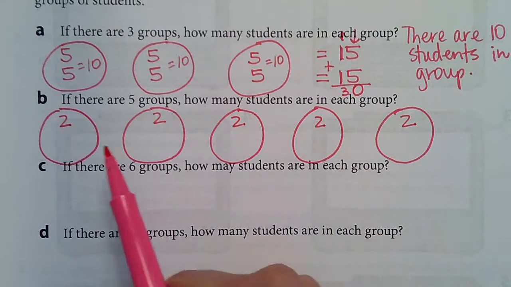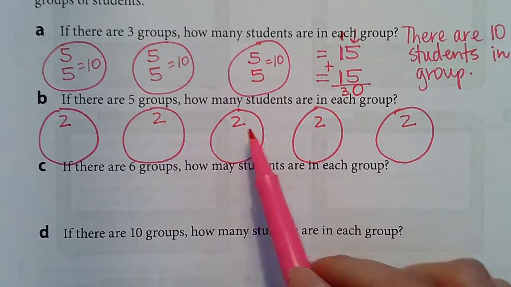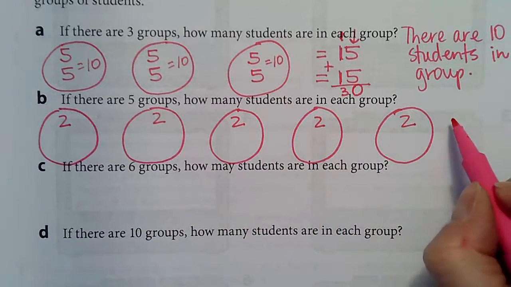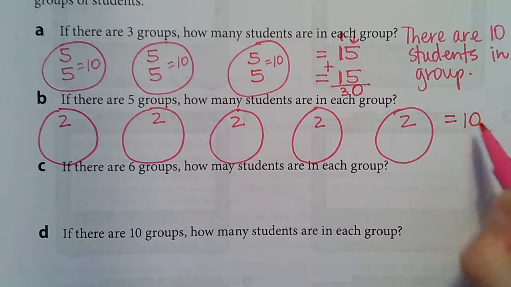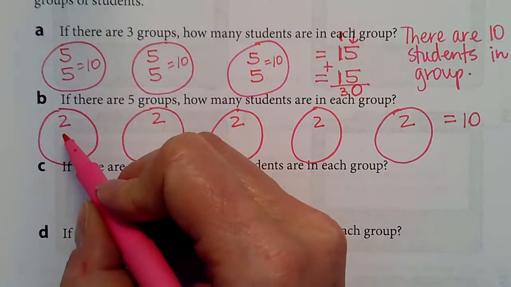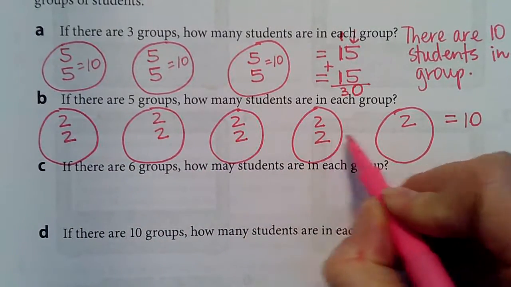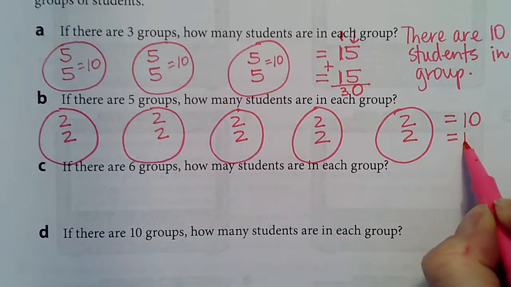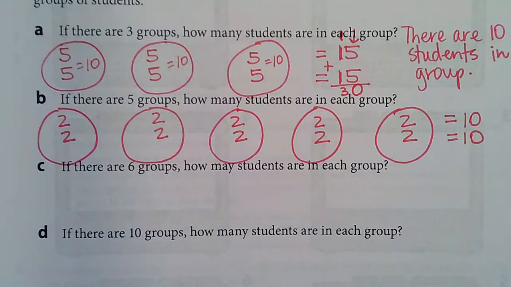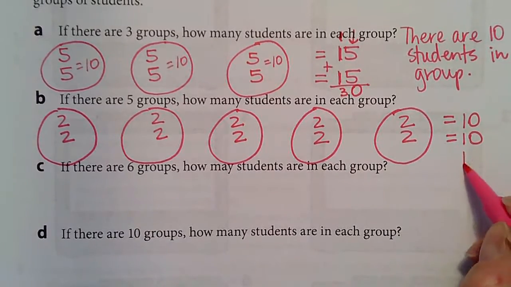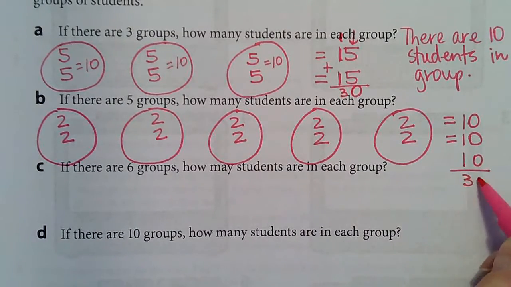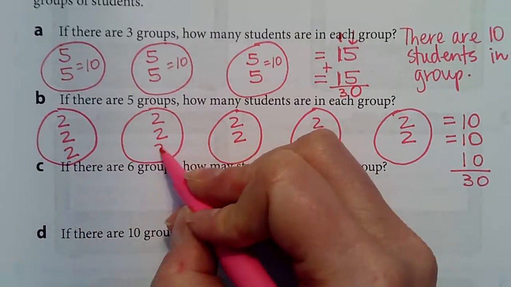And if I count that up, 2, 4, 6, 8, 10. That's 10. If I put 2 more in each group, that would be another 10. And I know that 10 and 10 is 20. I'm trying to get to 30. So if I do another 10, that would equal 30 altogether. So I'm going to have to put 2 more in each group again.